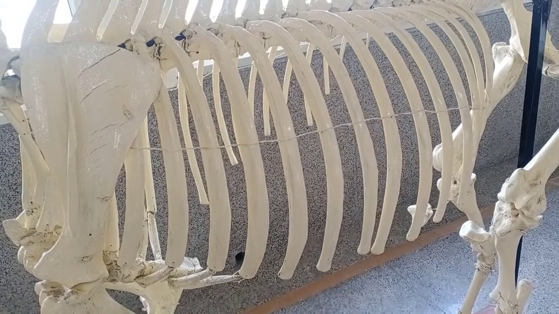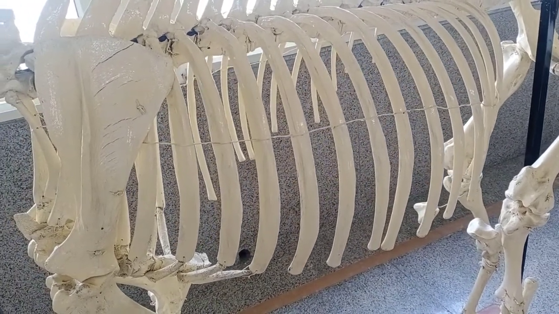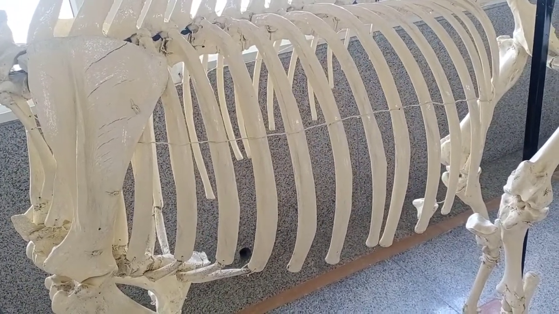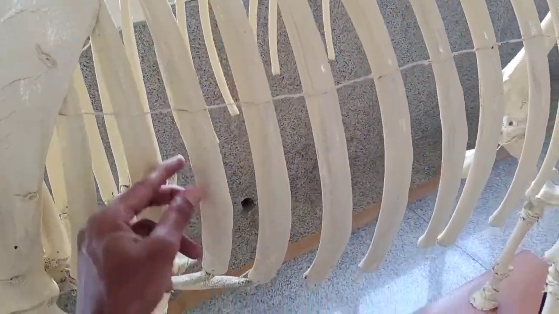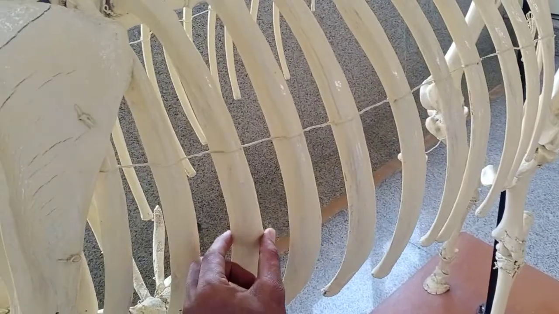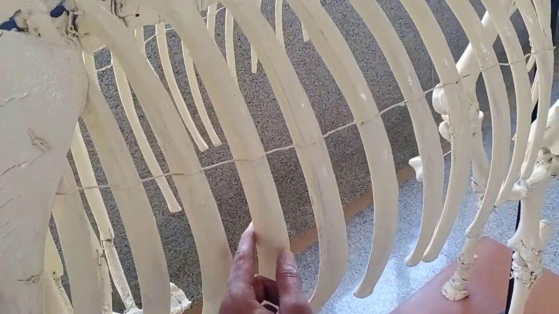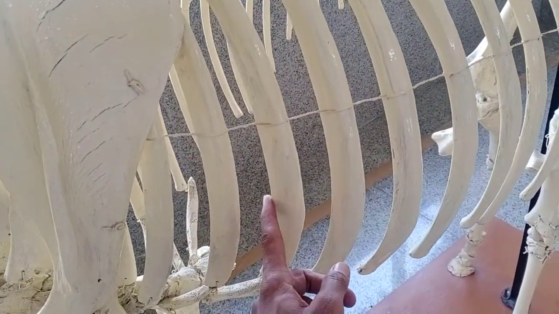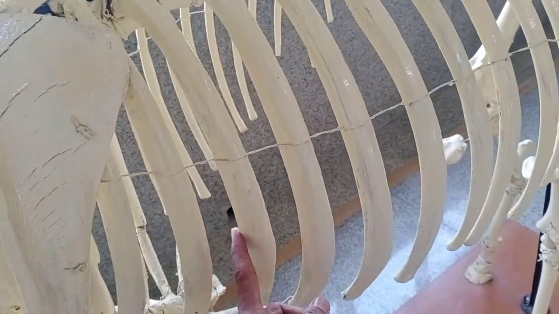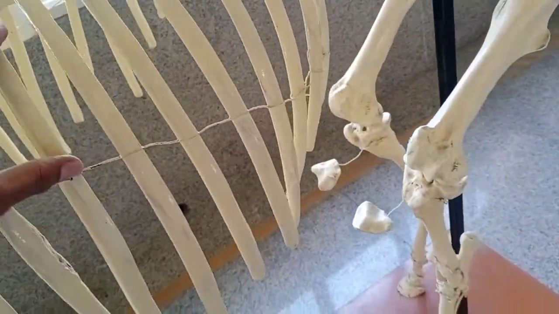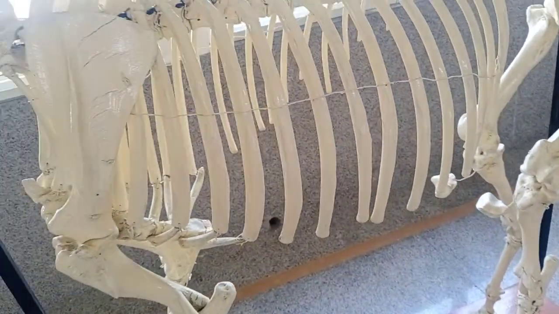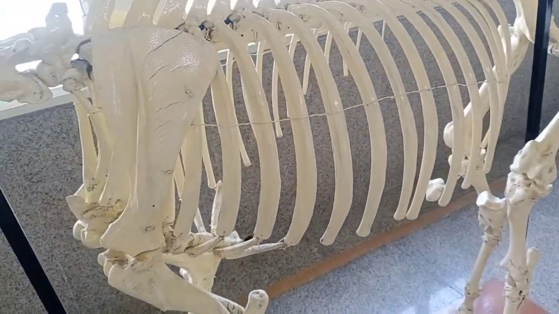Then the width we can see in the 6th rib and the length in the 11th rib is the maximum. So first, second, third, fourth, fifth and sixth, the width is the maximum compared to the others, and the length is the maximum in the 11th. So 6th, 7th, 8th, 9th, 10th and 11th are considered the longest ribs in case of horse.